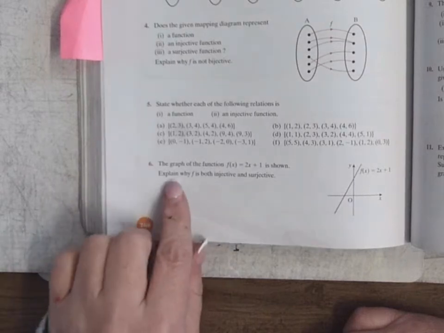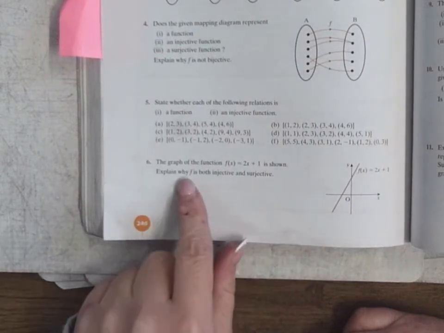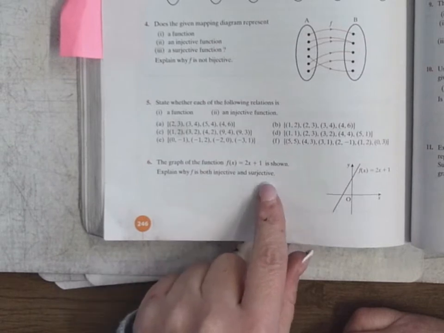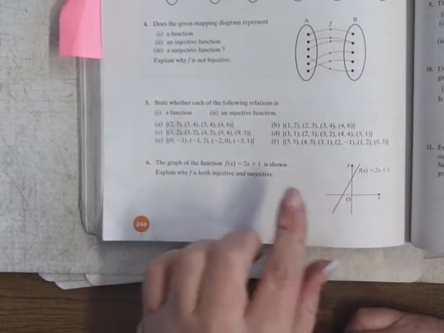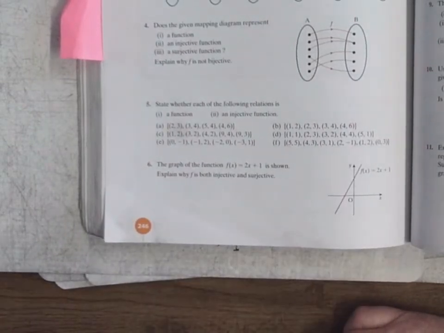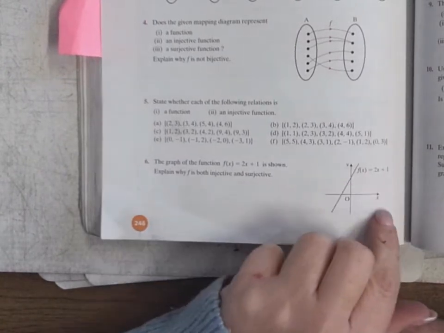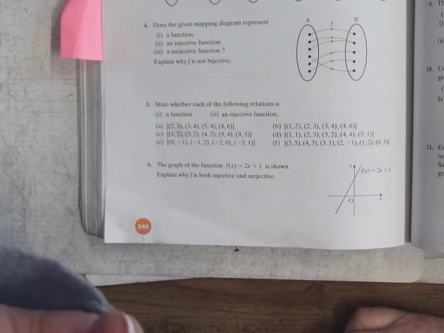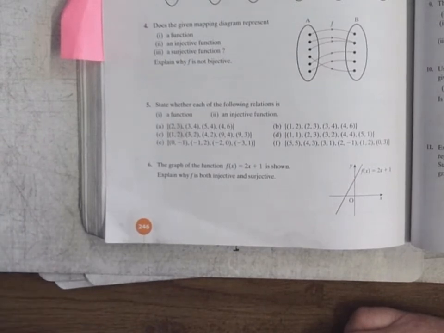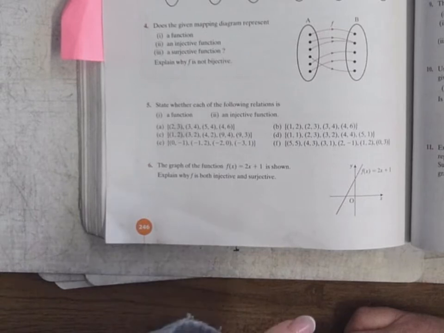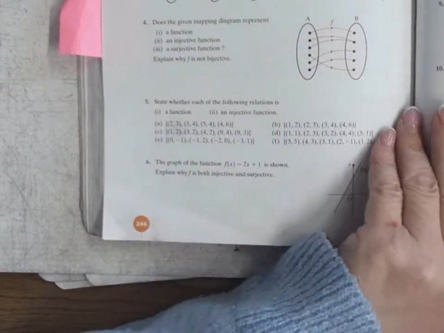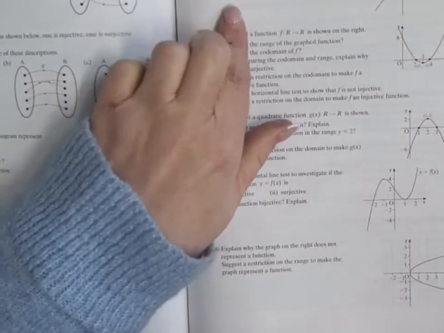Okay. The graph of the function is shown below. Explain why it is both injective and surjective. So if you draw a horizontal line, it'll hit it at least once, which makes it surjective. If you draw a horizontal line, it'll hit it at most once, so it's injective, so that makes it bijective. Are we good? Okay, number 7.